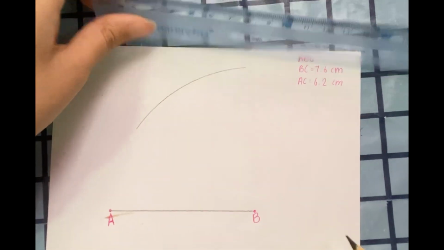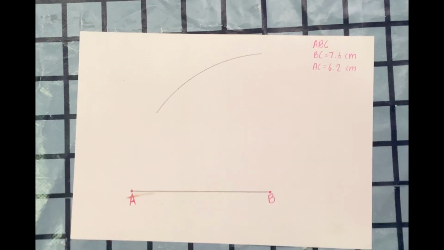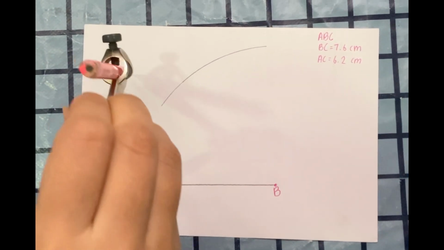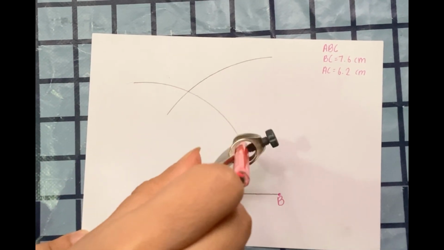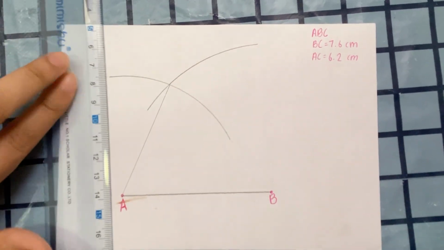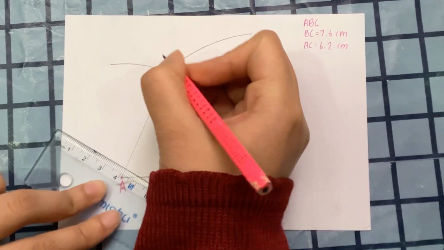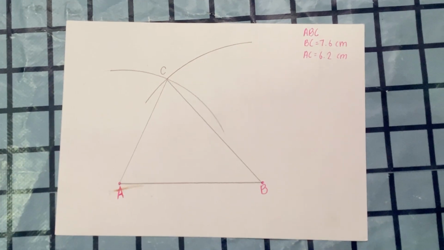AC is 6.2, so using a ruler we'll now measure 6.2. We'll put the pointer at A and draw another arc. Now we will use a ruler and draw this line at the intersection of both arcs. When we do that, we get this is point C, and this is how our triangle looks.